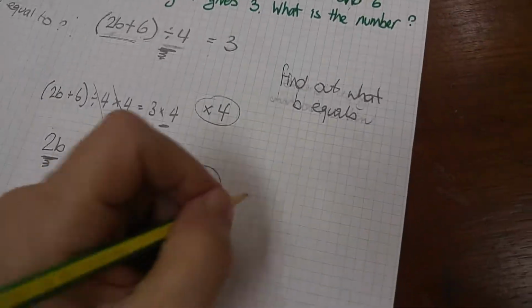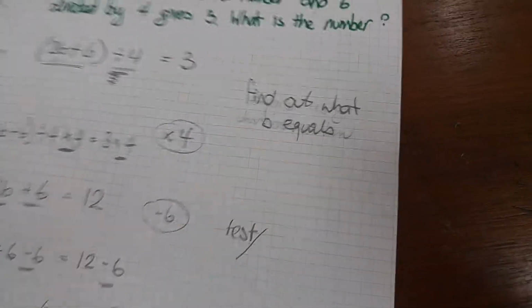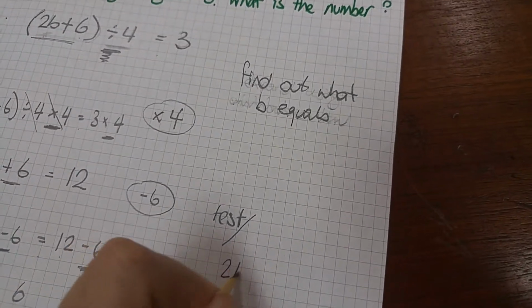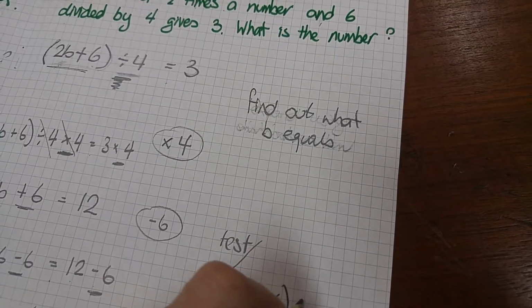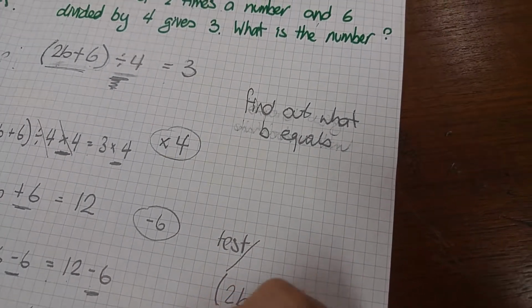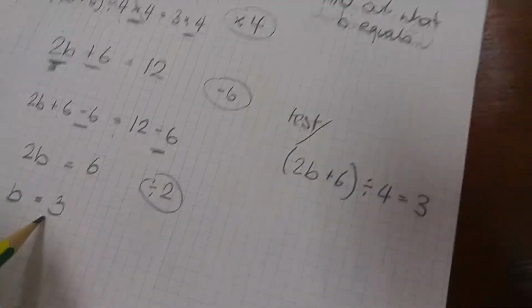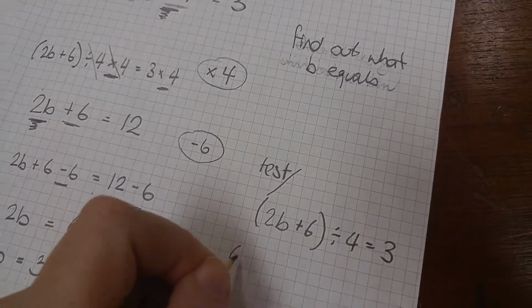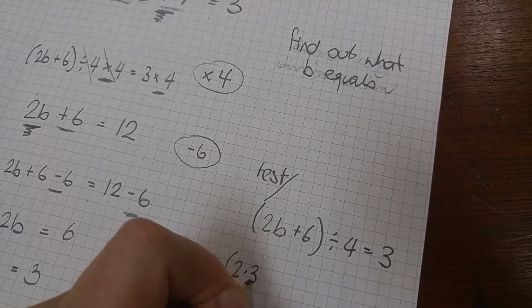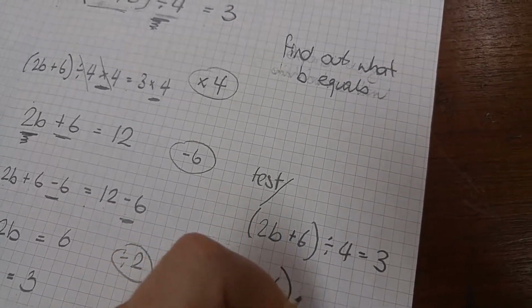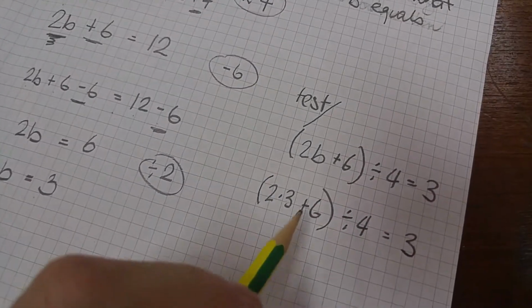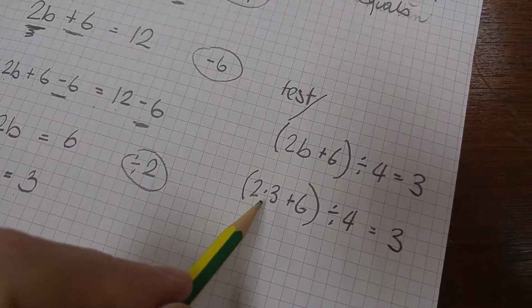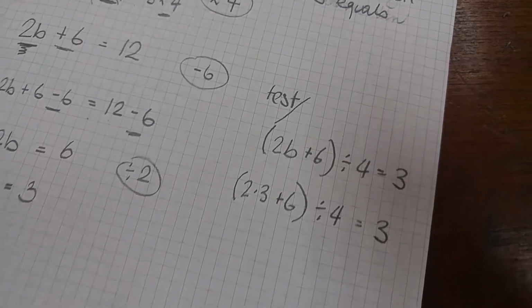We can test. Okay, and we can test by substituting in the value. So 2b plus 6 divided by 4 equals 3. So we substitute in our value of 3. So we've got 2 times 3 plus 6 bracket divided by 4 equals 3. Make sure you put the times. It's not on the bottom, otherwise it'll look like a decimal.